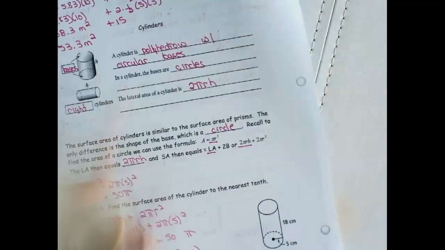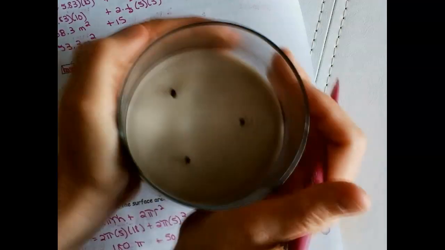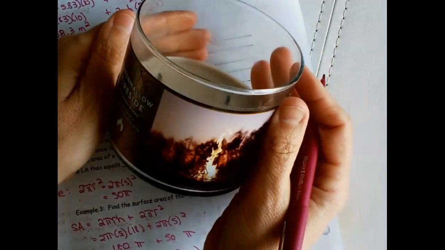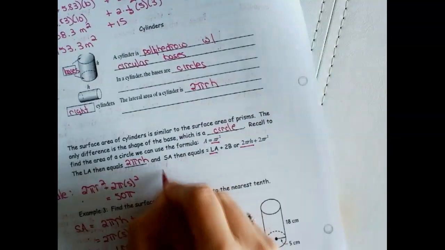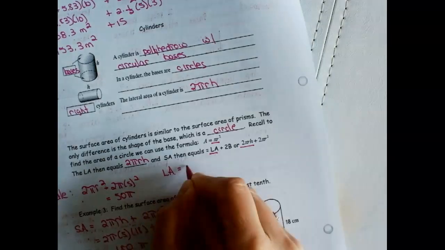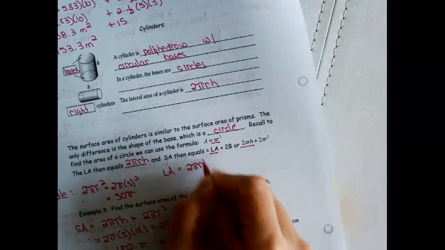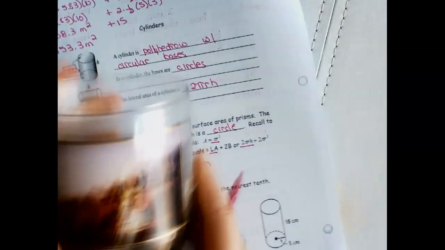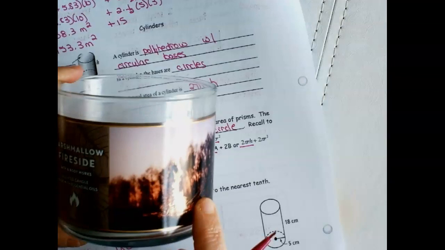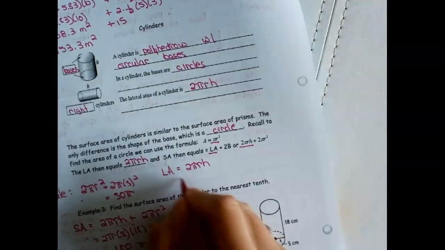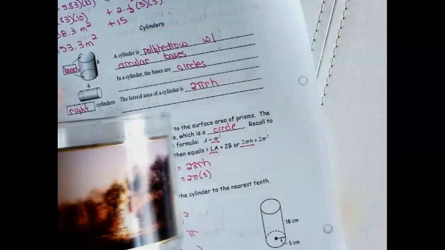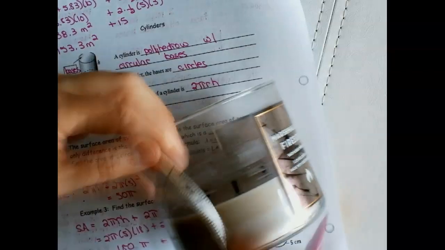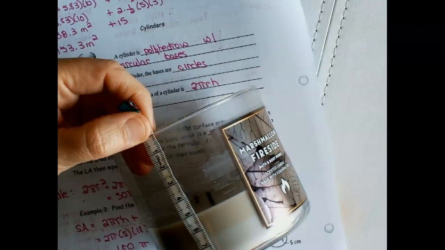Now what we need to do is go ahead and figure out what this part would be here, which would be kind of your label if it went all the way around. That's the lateral area, and again, if you look at that formula, it corresponds with your circumference, which is 2 pi r, and then times your height. Because again, if I was to unwrap this label, I end up with a rectangle. All right, so we already figured out that the radius was 5. The second thing we need to do is go and find the height of my candle. So let's go and find that. And again, I'm going to measure it in centimeters. Looks like it's about 8.5 centimeters tall.